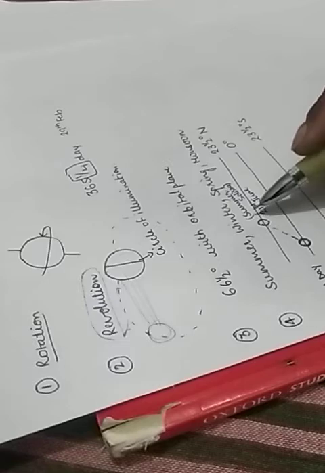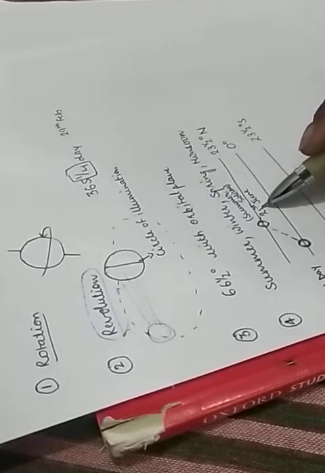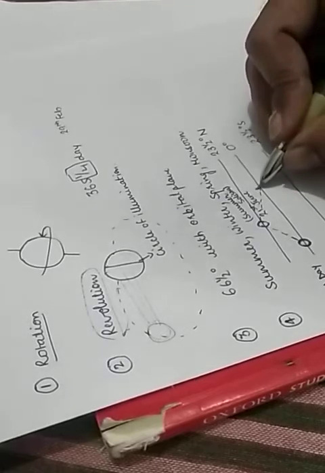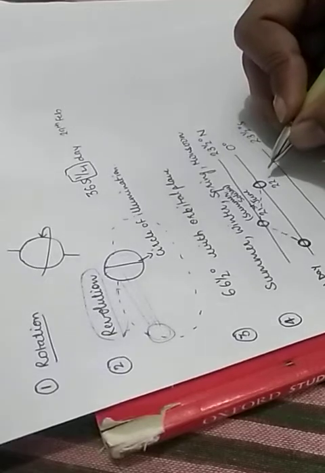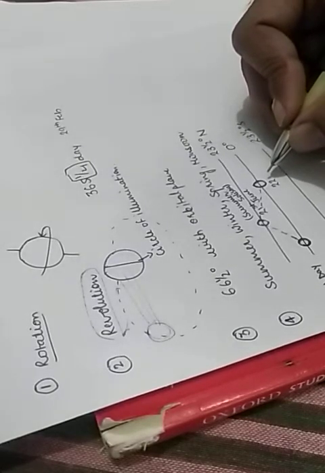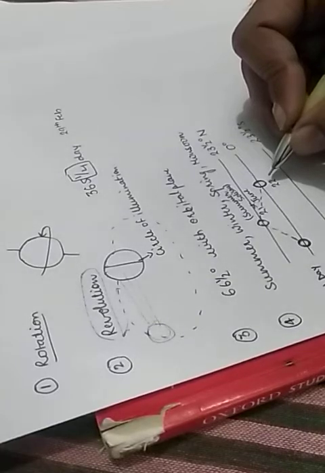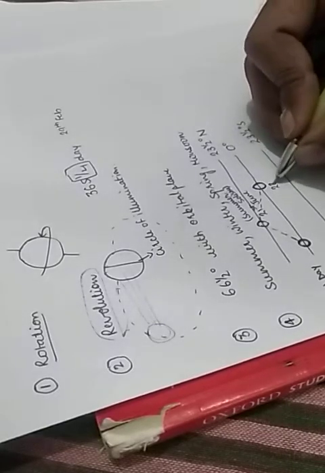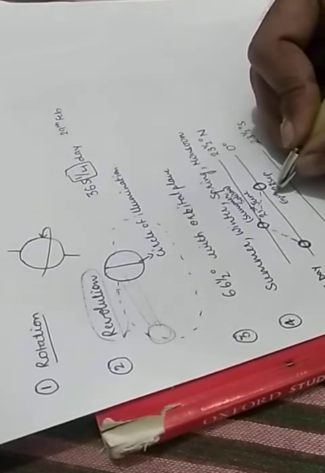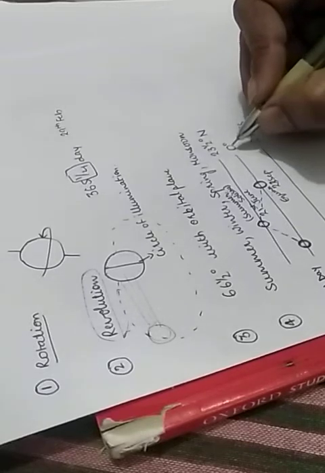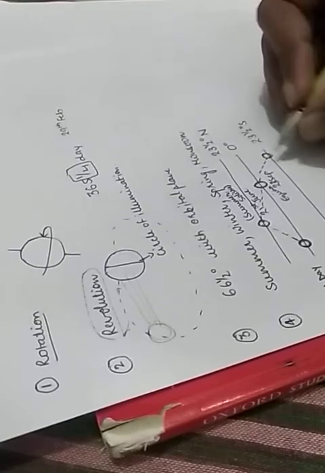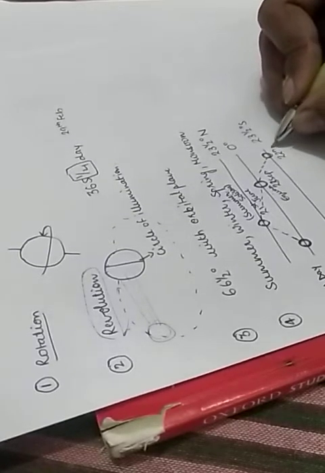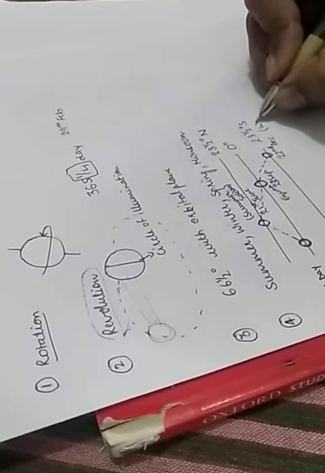Now it will be here on 23rd of September. It is also known as equinox, equal day and equal night again, because when the sun is on the equator, it is equal day and equal night. Now the sun will come there in the southern hemisphere on 22nd December. It is winter solstice.